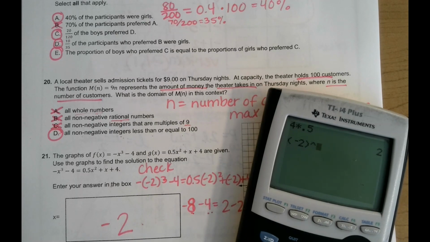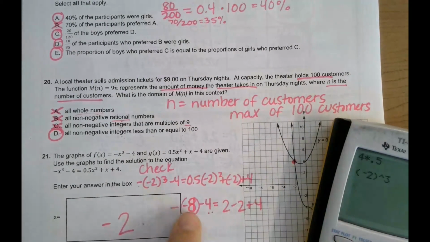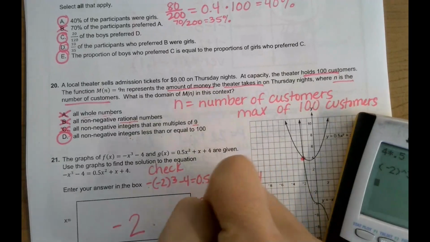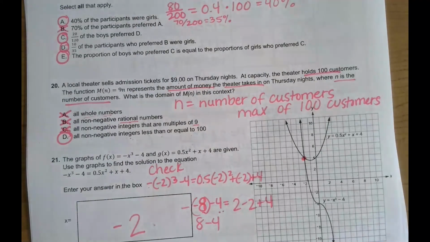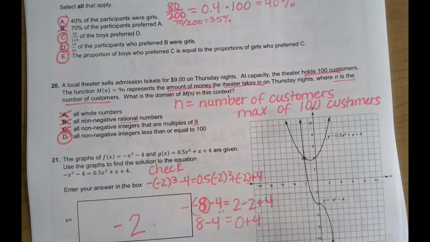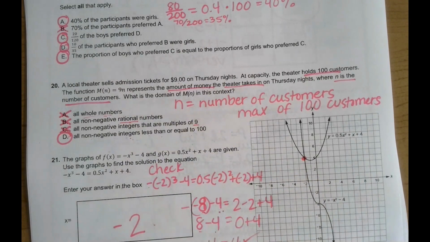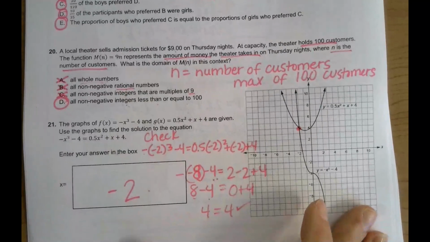Sorry, negative 2 to the third power was negative 8. Then we still have this negative on the outside of the parentheses, so a negative times a negative would equal positive 8 minus 4. 2 minus 2 is 0 plus 4. 8 minus 4 is 4 equals 4. It checks out, so our answer is x equals negative 2.